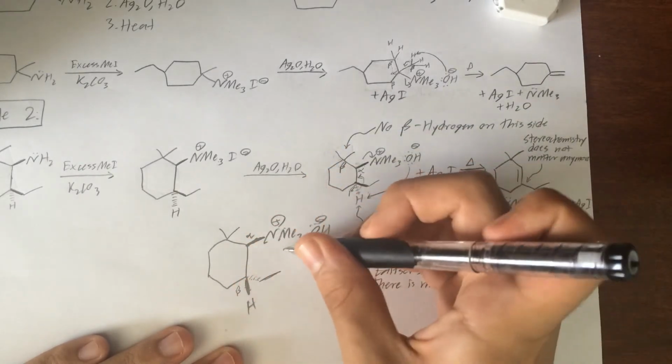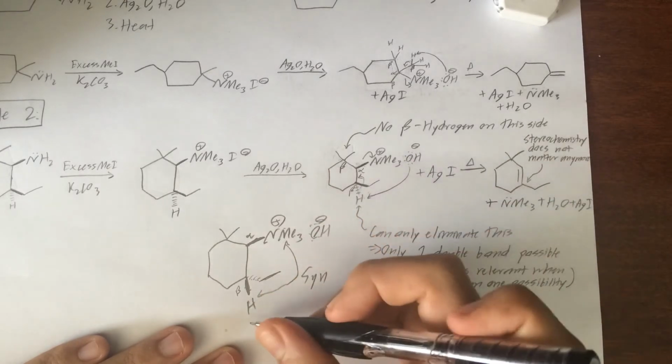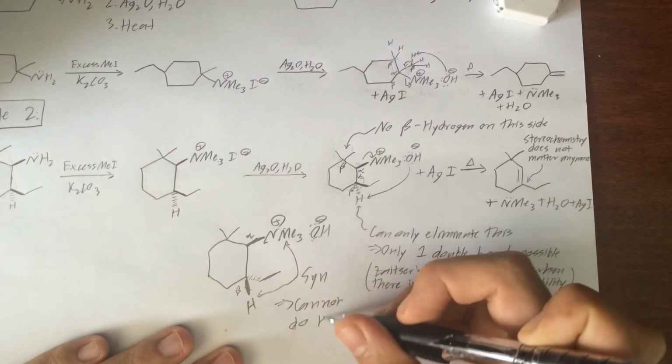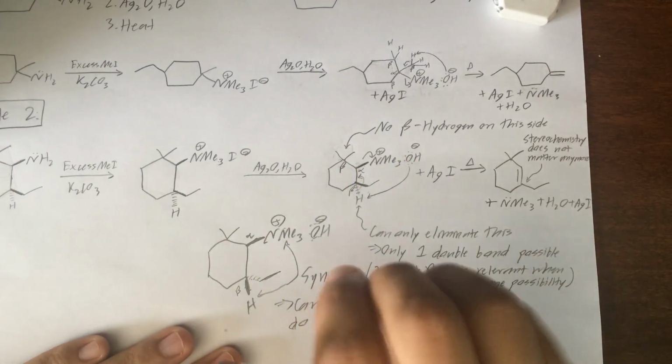These two are not anti. These two groups, they are syn. Therefore, we cannot do Hofmann elimination. We can't do it because they have to be anti to one another. They cannot be syn to one another. So just keep that in mind.